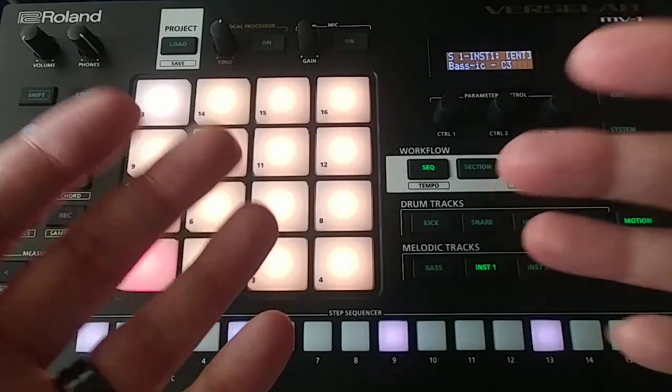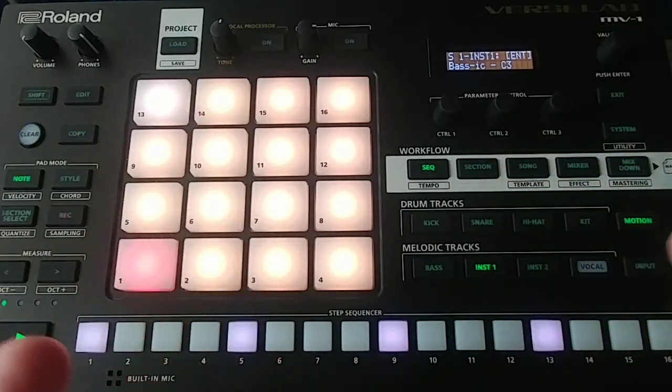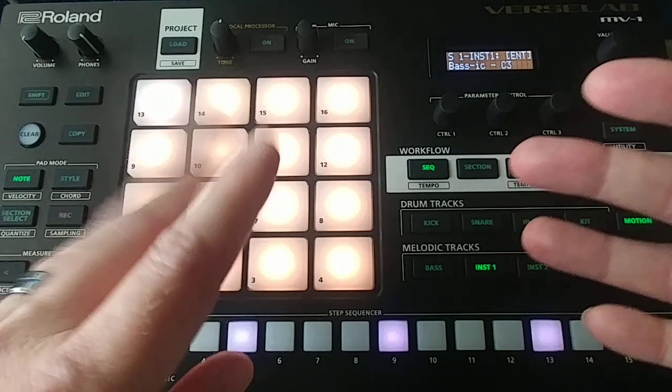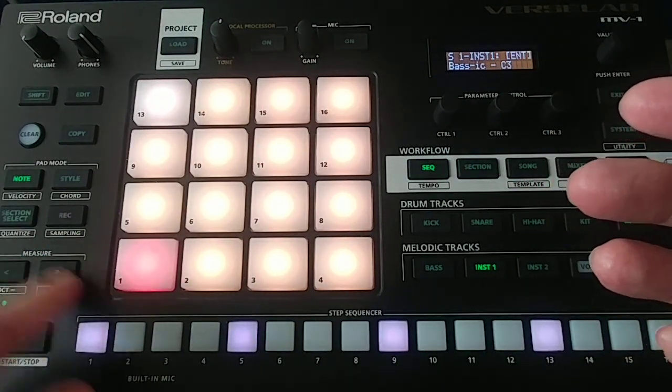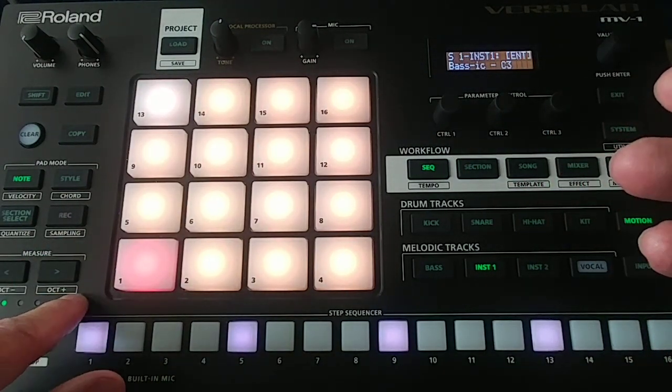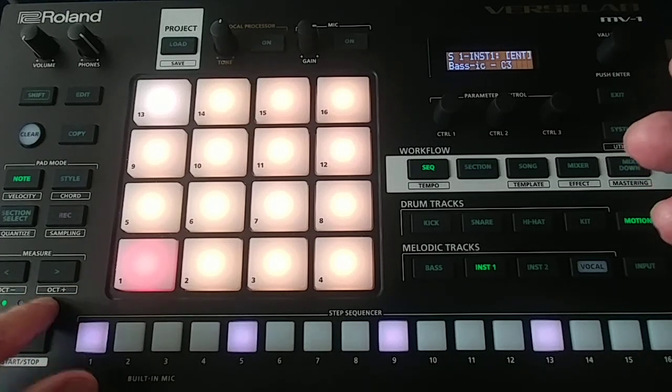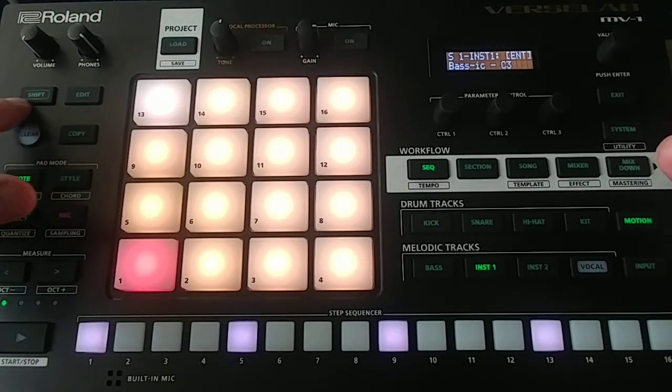This is a little high maybe for a bass sound, so let's move it down. To move something down an octave, on these pads specifically, notice over here in the measure section it has octave negative and octave plus, but it's in this weird box. The white box means you hold down shift. Notice shift has that box around it as well. Hold down shift and push the button and it does that thing.